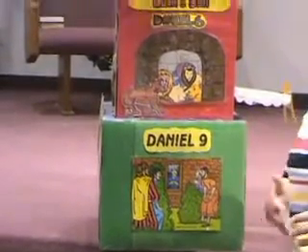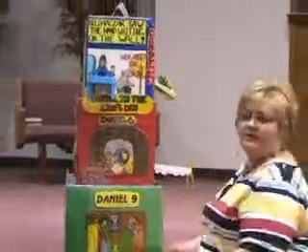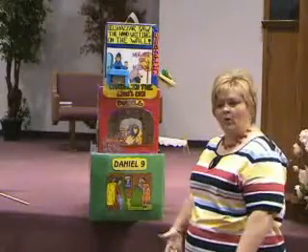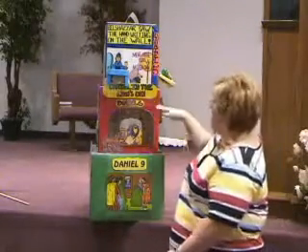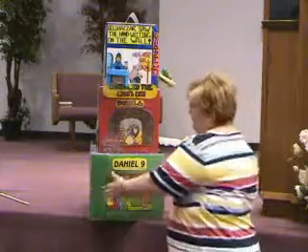And what's so interesting about this is there's the whole book of Daniel, and it doesn't take up a whole lot of space. And all of these boxes were throwaway boxes.